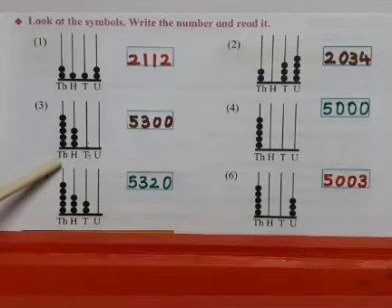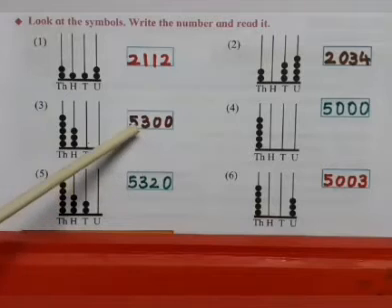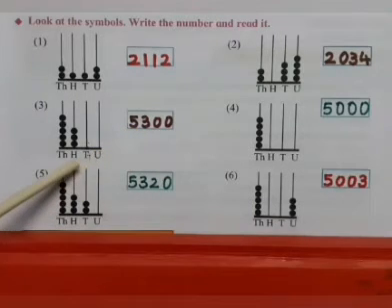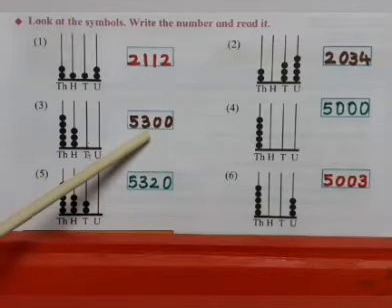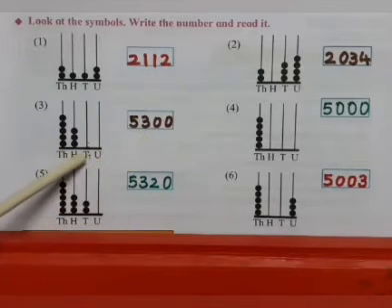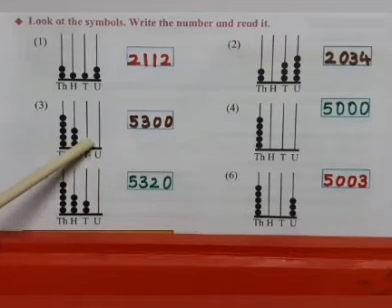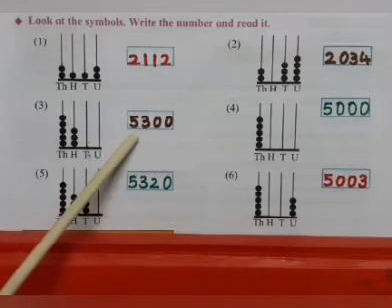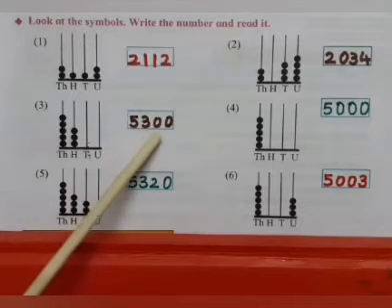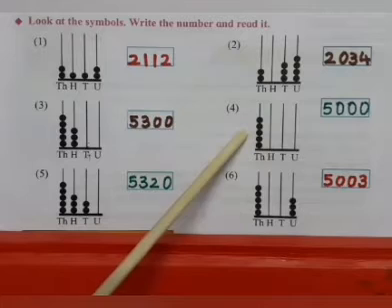We'll come to our third picture. In the thousands place, there are 5 beads. So I write my number 5. In the hundreds place, there are 3 beads. I write the number 3. In the tens place, there is no bead, so 0. In the units place, there is no bead, so 0. So it is 5,300.